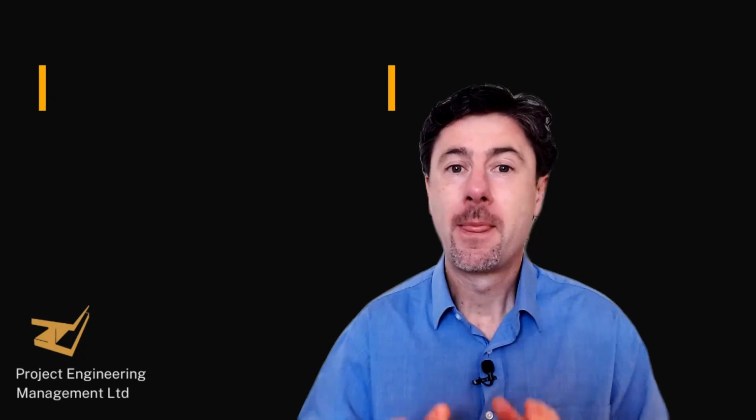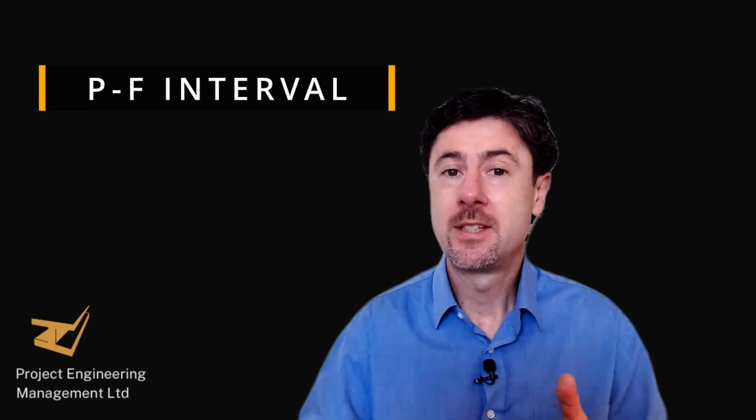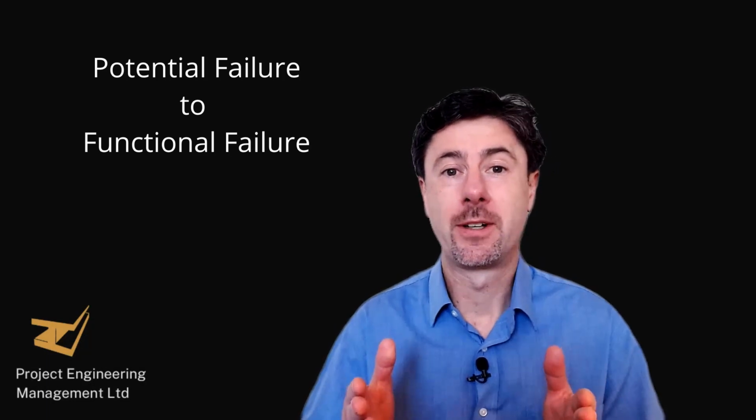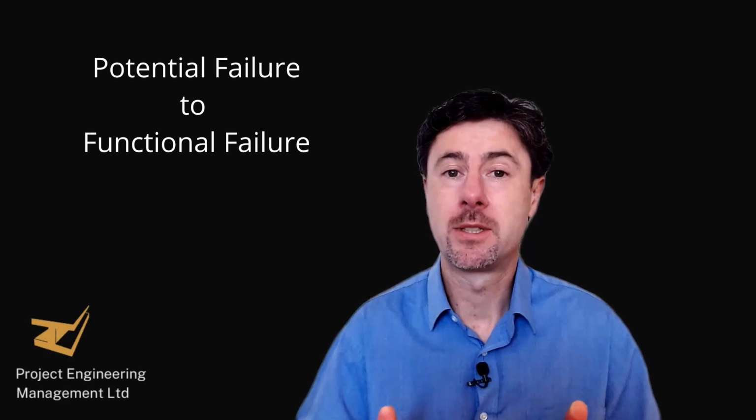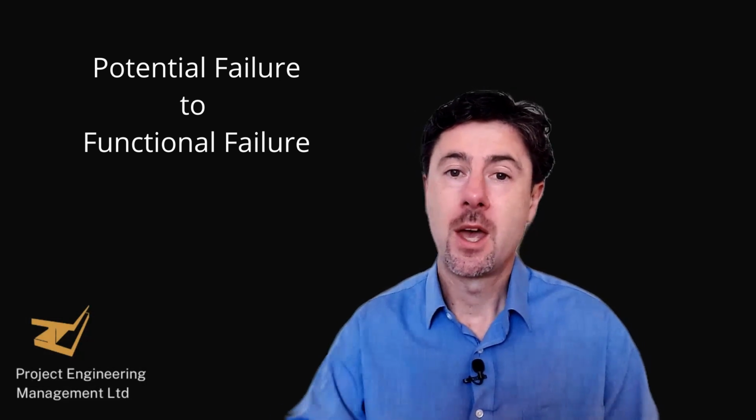In the world of maintenance and reliability, one concept stands out as a bit of a game changer: the PF interval. This is a critical window of time between the potential failure and the functional failure, and it holds one of the keys to unlocking greater asset availability, reduced downtime, and optimized maintenance strategies.